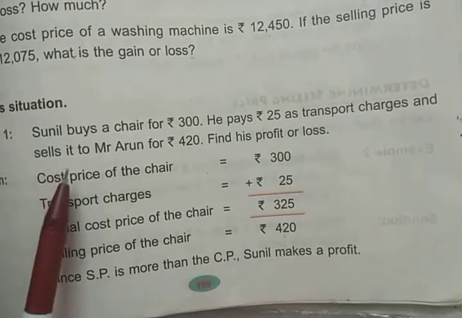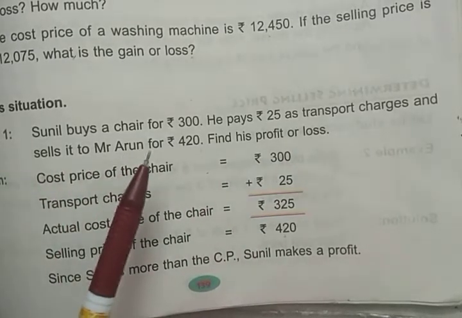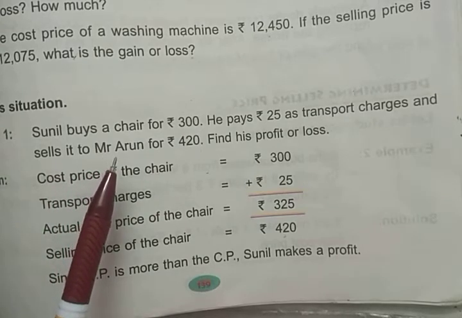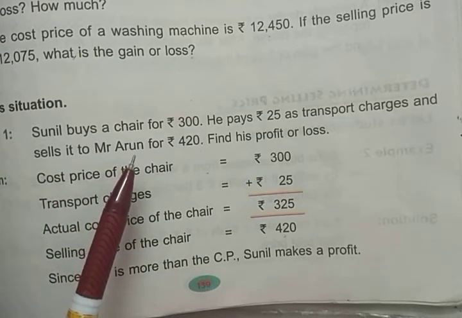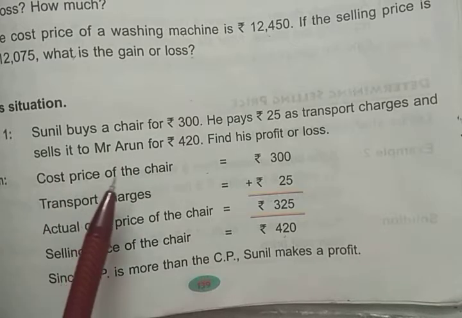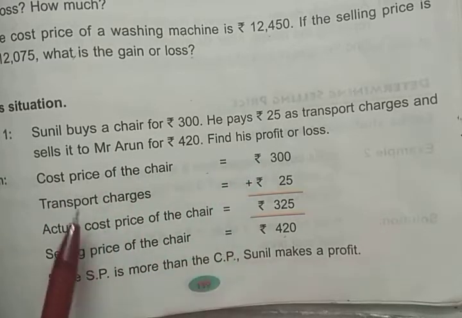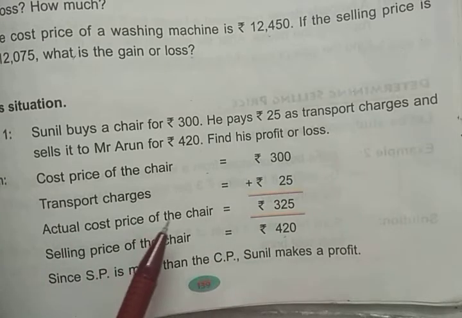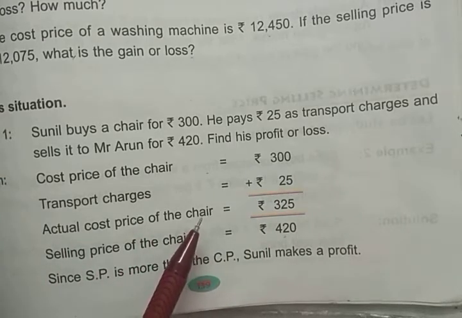And then he sells it for rupees 420. So this is the selling price. So then you can find out the gain or loss. So here the cost price of a chair is given, rupees 300, then transport charges rupees 25, then the actual cost price of a chair, right?